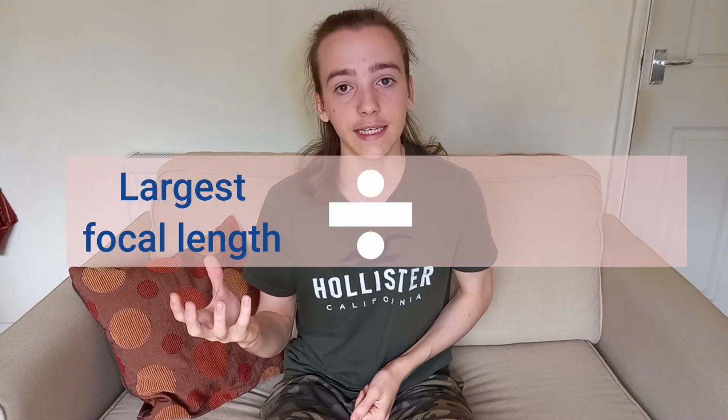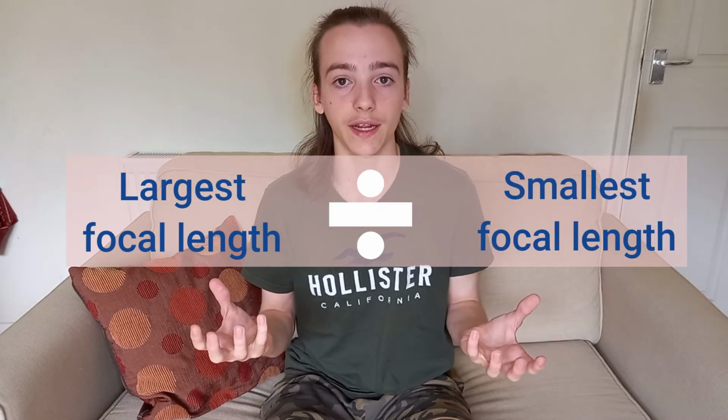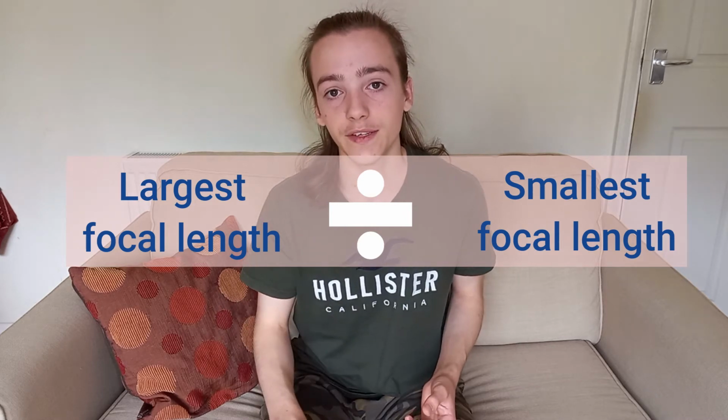But so is a 25 to 100mm lens. They're both times 4 zoom. But it's the millimeters that make the image bigger, not the zoom. So how you calculate zoom is you take the largest focal length and divide it by the minimum focal length. So 600 divided by 150 gives you 4. That's how I worked out the 4 times zoom.